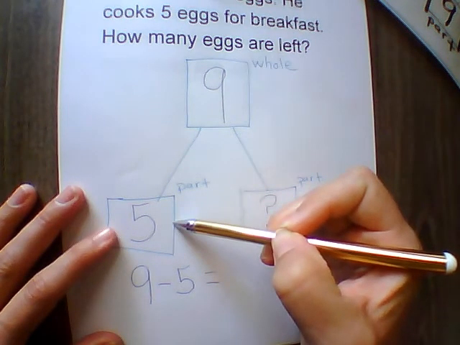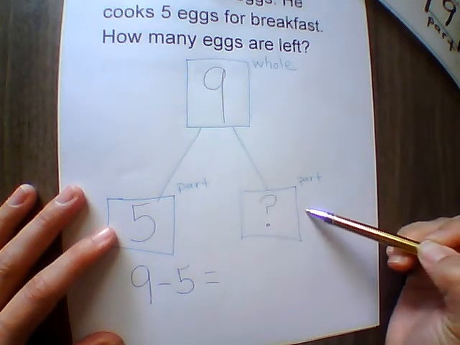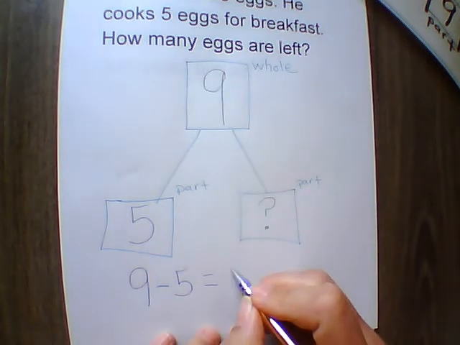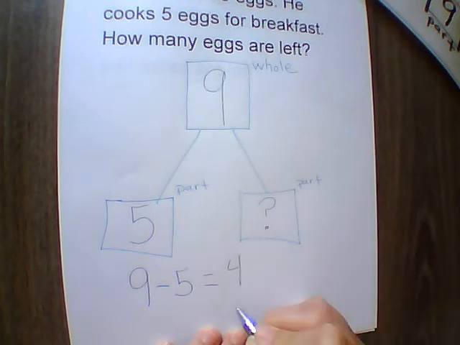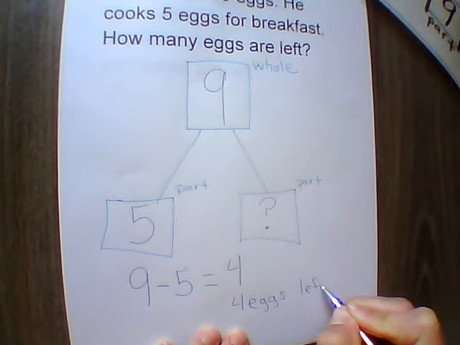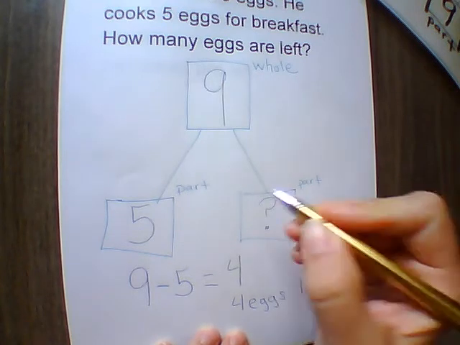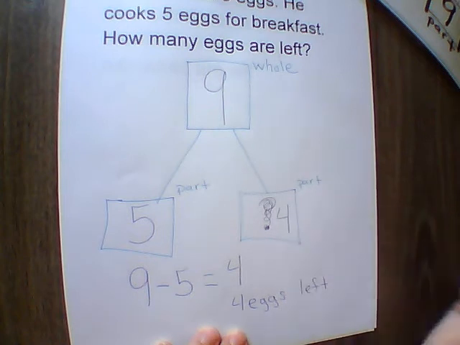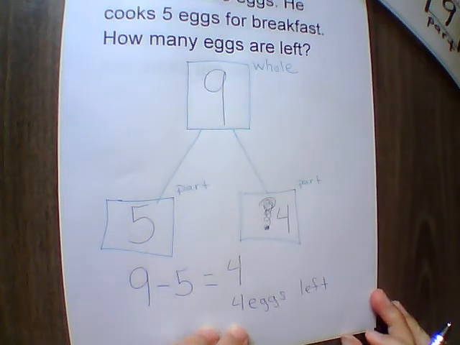So we know that he has 9 eggs. He cooked 5 of those eggs. And how many does he have left? So figure that out. 9 minus 5 equals. And the correct answer is 4. He has 4 eggs left. And then you can also move the question mark away and put 4 in the box. So that would make sense in the box.